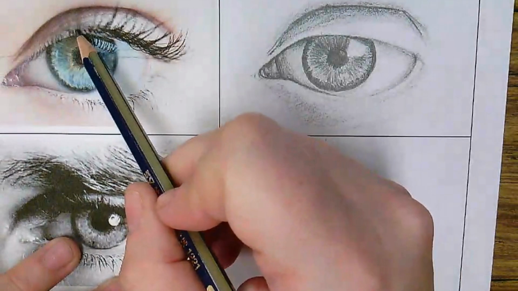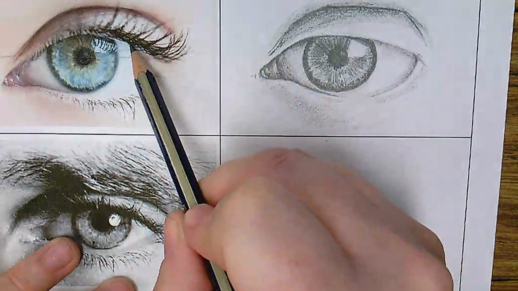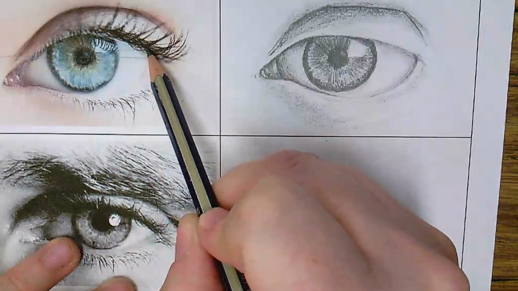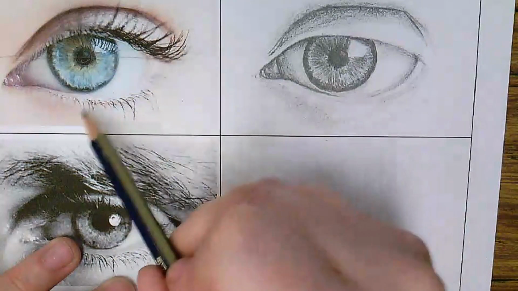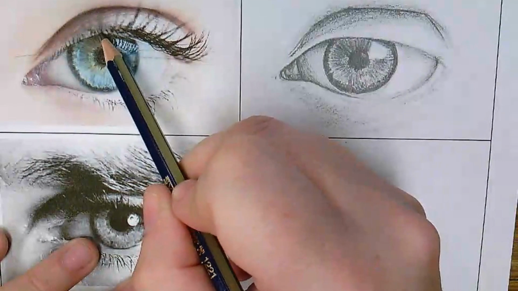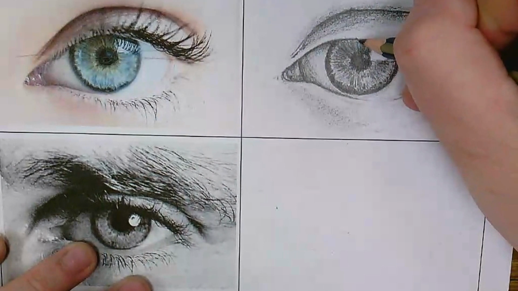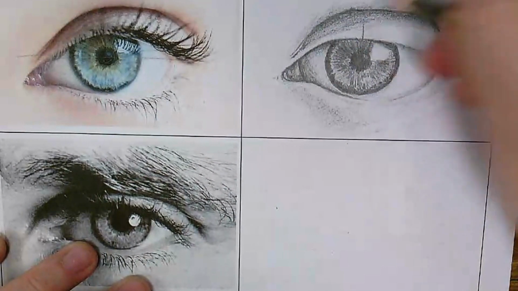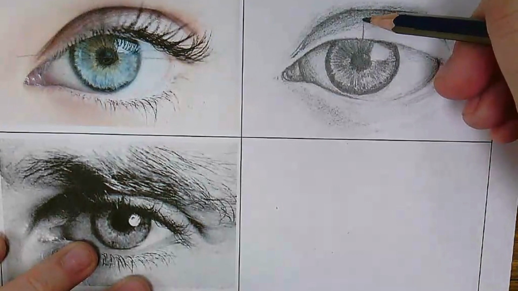Eyelashes that are coming out at us are going to be really short and go right up. Eyelashes that are a little further away from us are going to come out more before they curl to the side. So think about where they're at in space. They're coming out and towards us. So let me do that one real quick. They're going to be really short at the bottom and they're going to curve up right away.